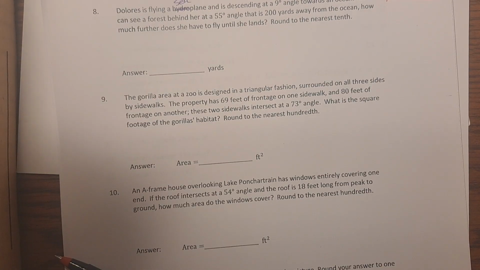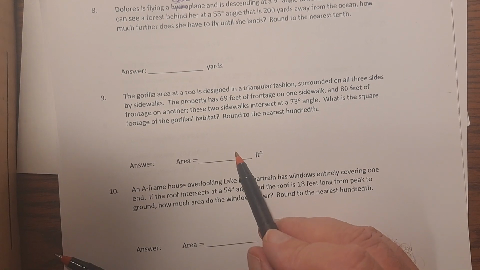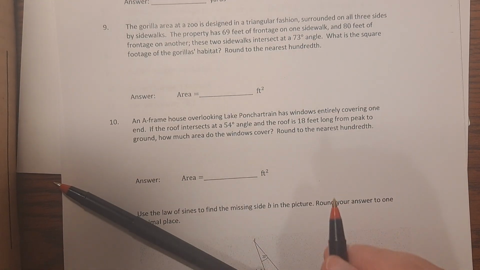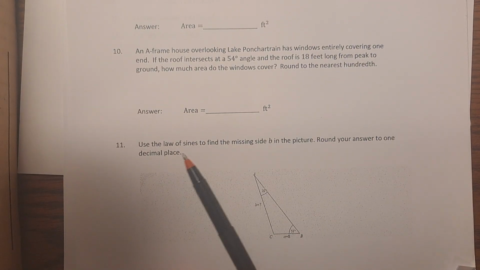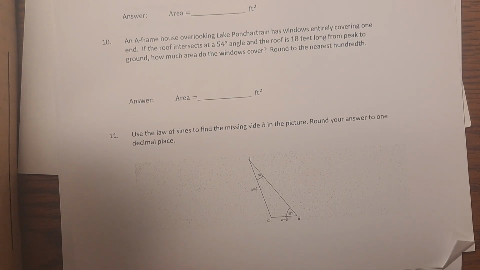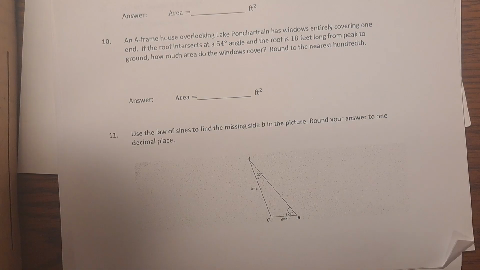Okay, the next one is an area problem, and so is the one after that, so those don't use the law of sines. The next one says to use the law of sines. So we're going to do the one that we've been using all along, and then we'll go on to the others.